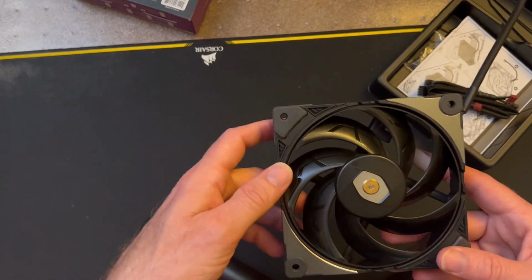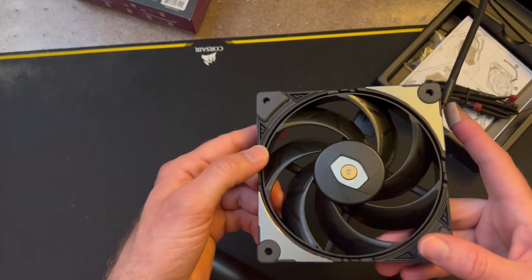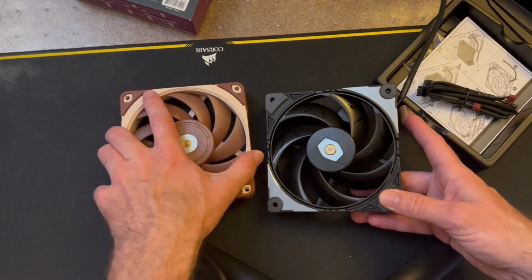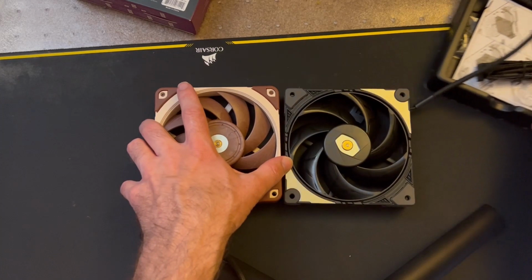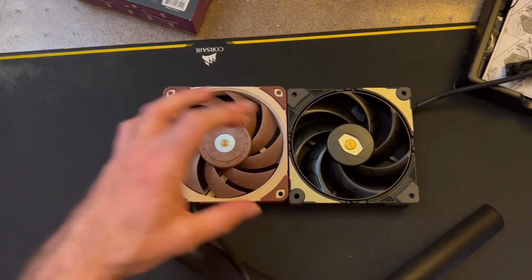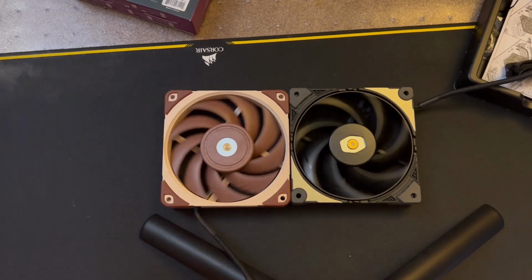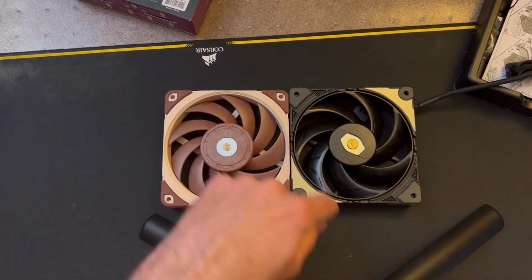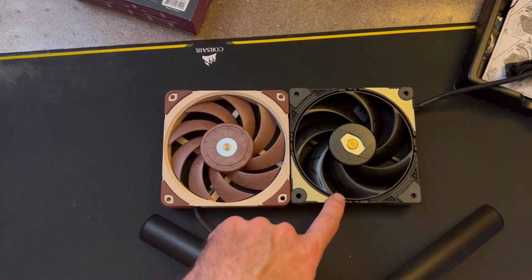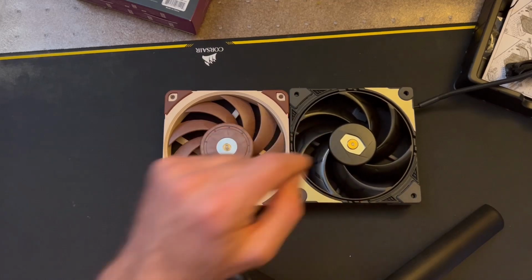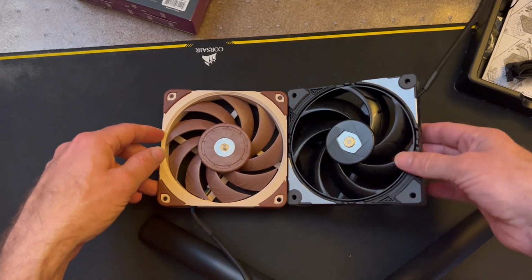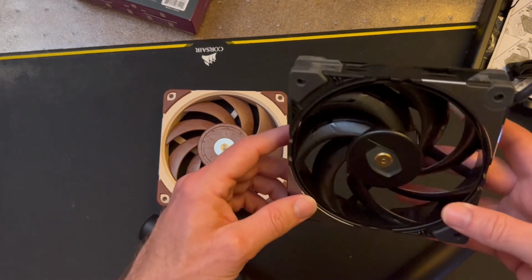The blade design itself looks, I like to bring out my trusty NFA12X25 as a comparison. They look very similar in terms of blade shape and design. However, I think these look a little bit wider and definitely have a steeper blade angle to them.